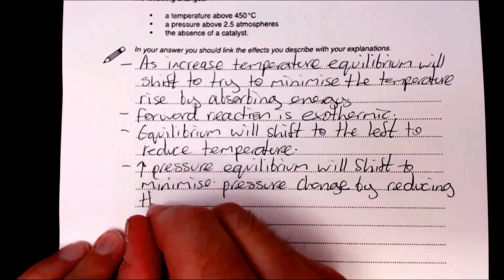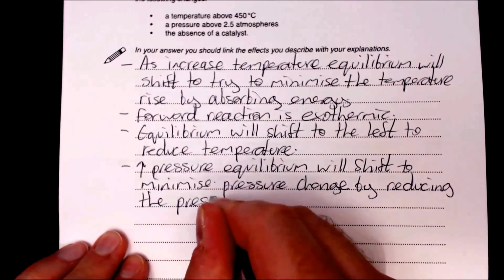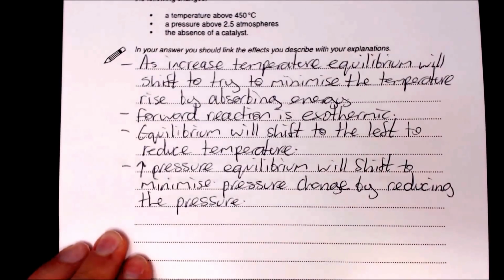Okay, by reducing the pressure. Okay, so that's pretty straightforward.